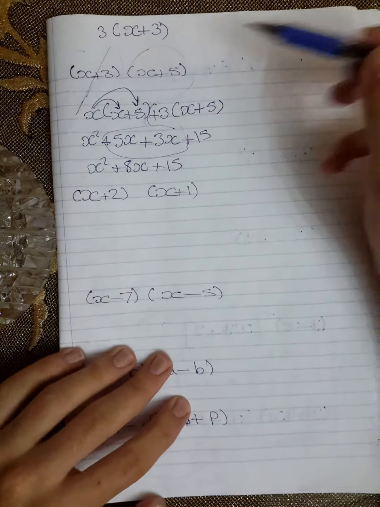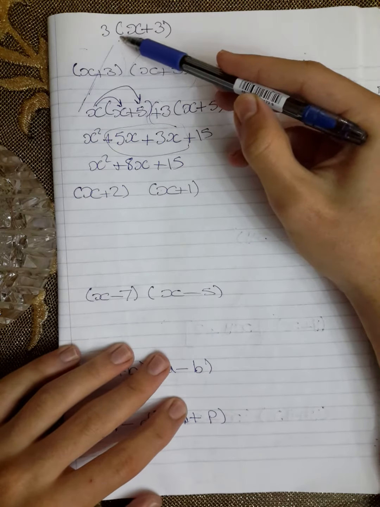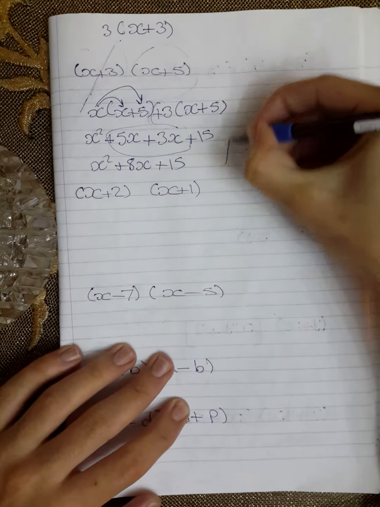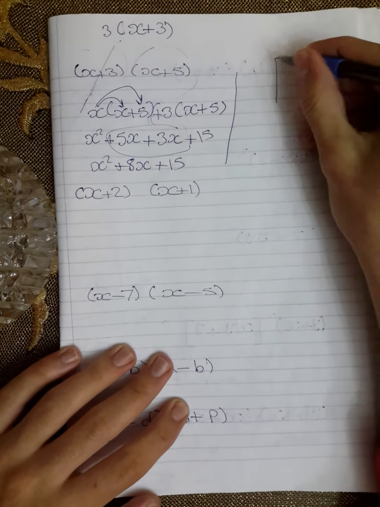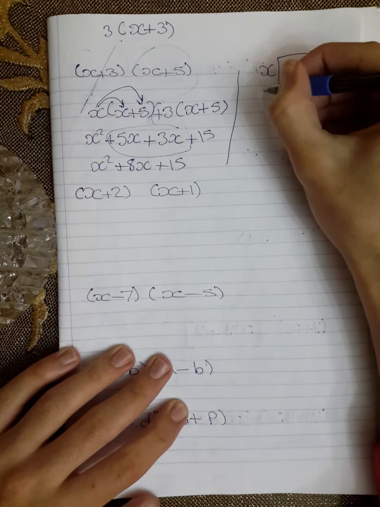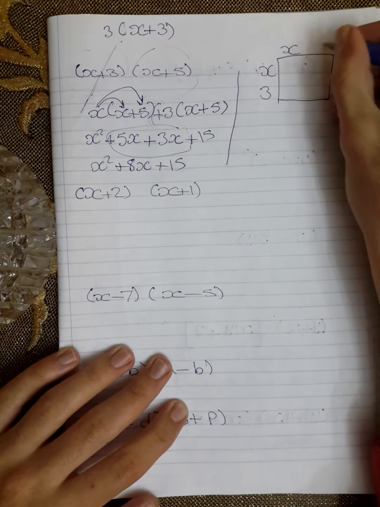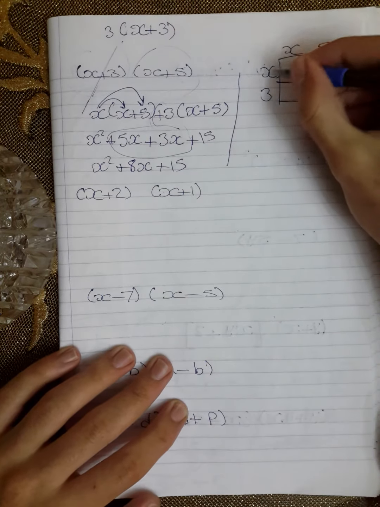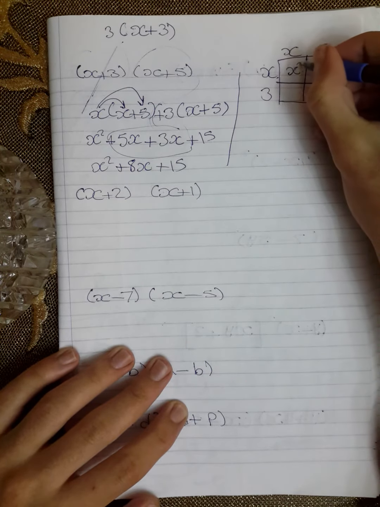Another way, if you are confused with breaking the bracket, you can use the table way. 3 and x times x squared.